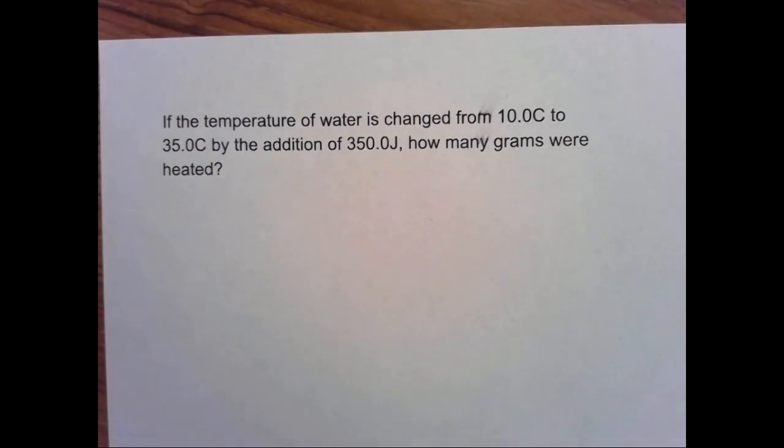Okay, so let's look at one more problem on specific heat. This one's a little different than the one we've done before. This time it says if the temperature of the water is changed from 10 degrees Celsius to 35 degrees Celsius by the addition of 350 joules, how many grams were heated?